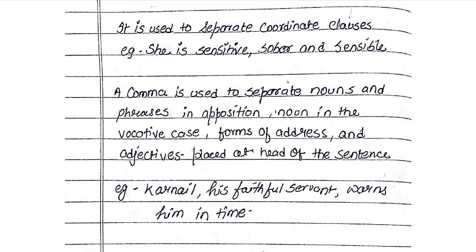For example, if you have to separate a noun, that's what I have done in this example. Karnal, his faithful servant, warns him in time. After Karnal, which is a noun, there is a short pause in the sentence. So I have used a comma.